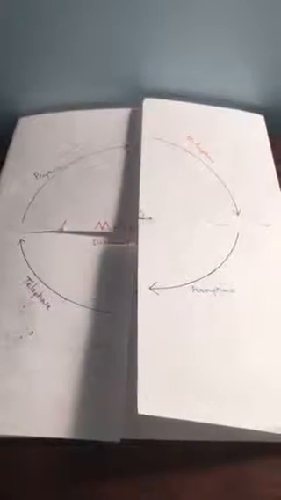The first thing I'm going to do today is explain the definition of mitosis. Mitosis is the splitting of the nucleus to form two identical daughter cells that are identical to one another. Both the daughter cells are diploid.